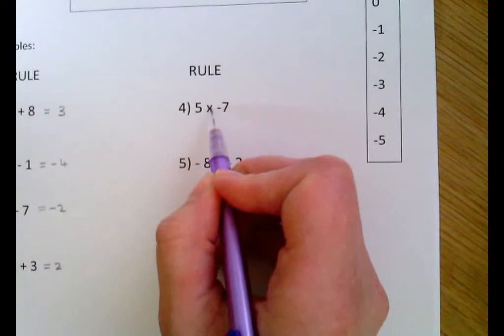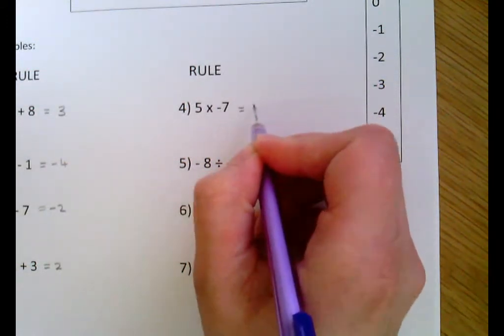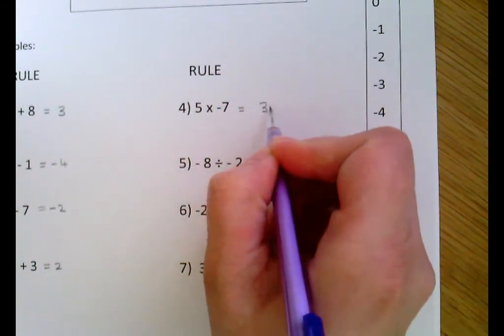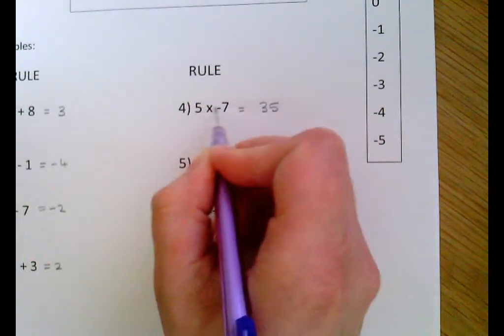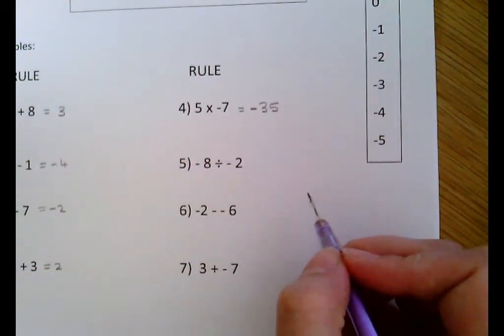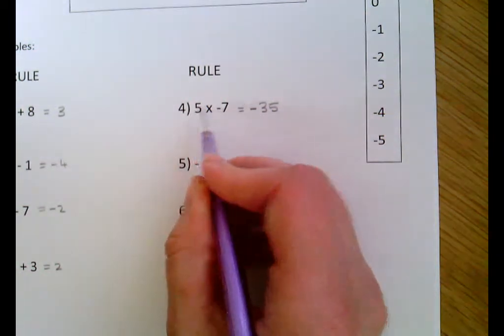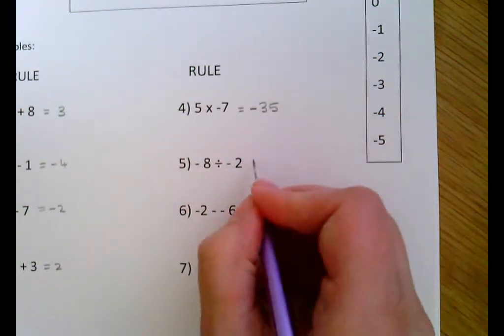So if you have 5 multiplied by -7, ignore the negative for a minute and just do 5 times 7 is 35. Then because one of them's positive and one of them's negative, your answer ends up being negative. The negative is like the stronger one of the two. It's the one that's always going to win out. So the negative would overtake the positive and your answer is negative.